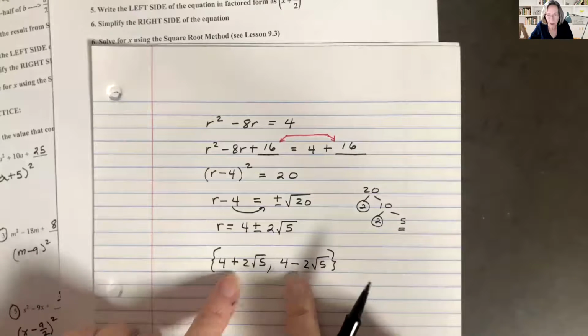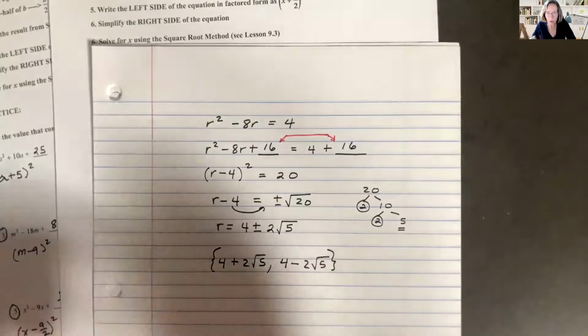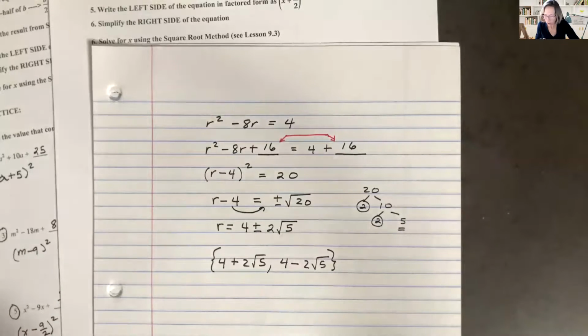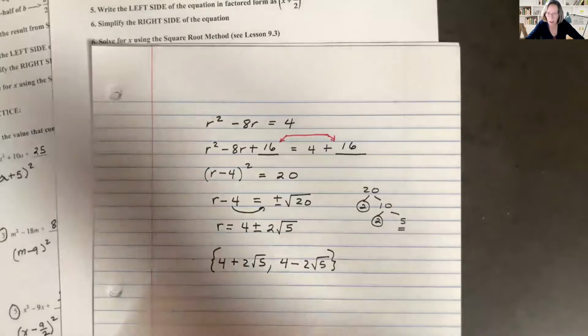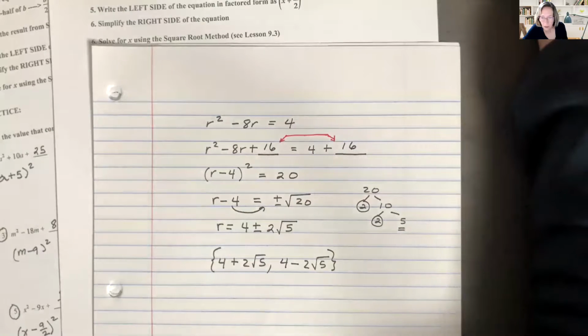You can approximate this as decimal values, but we'll do that later when we learn completing the square method in the next lesson. And that's it.